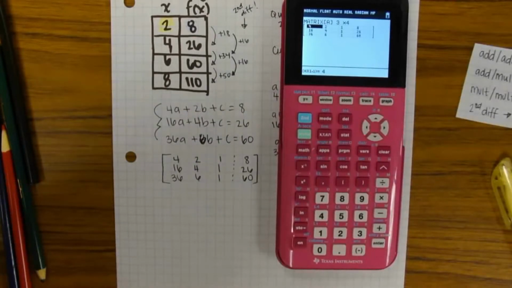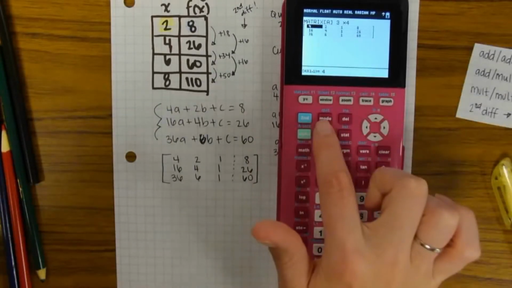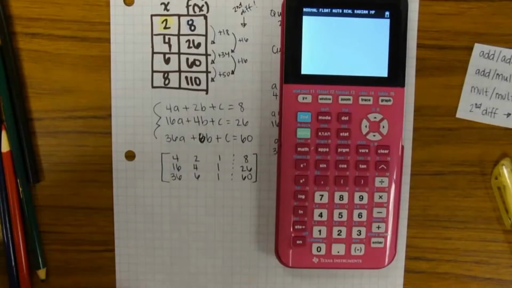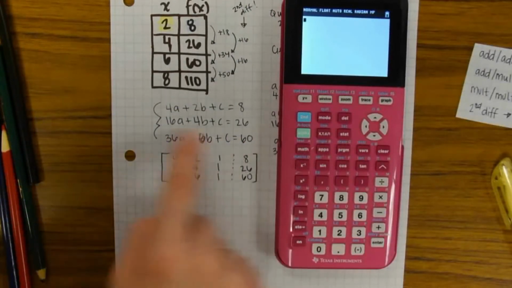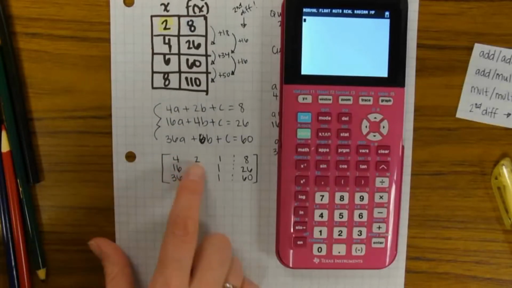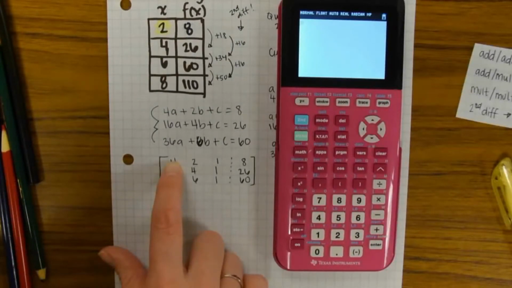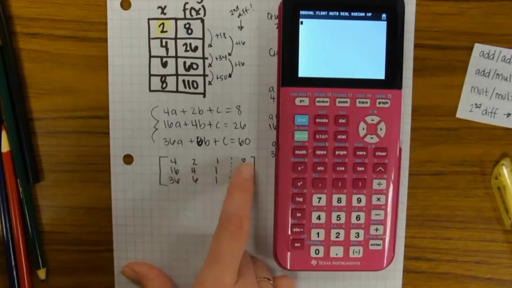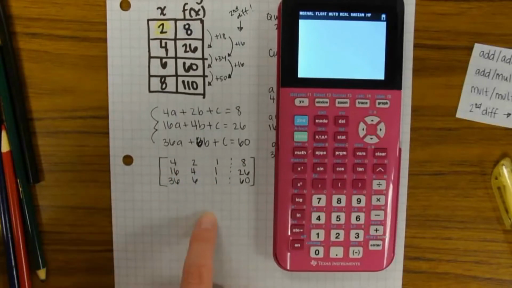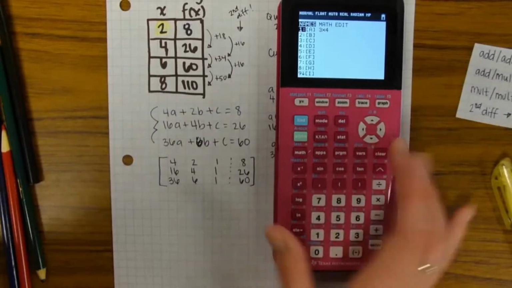So I've entered it into the matrix. Now I'm going to quit out of this screen. If you hit second and then this mode button, it says quit right above it, so it'll quit. Now I need to do some math on this matrix. In particular, the math I'm going to do is a row reduction. A row reduction makes it go 1, 1, 1, and everything else zeros. So that's going to tell us that when we have 1A, 0 B's, 0 C's, what does it equal? And so forth.